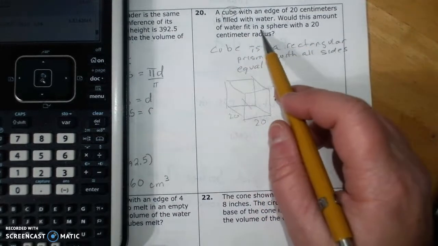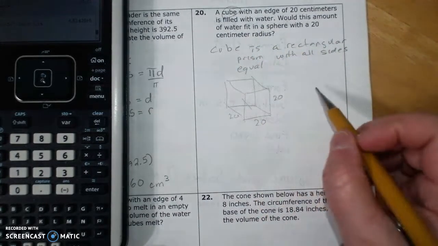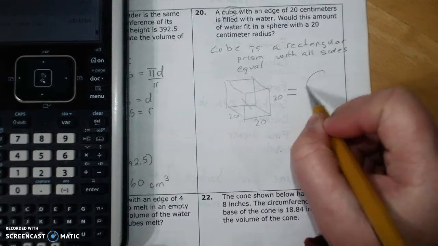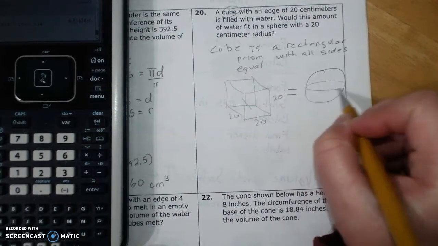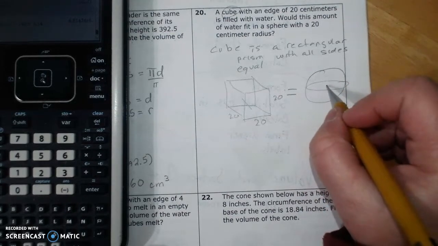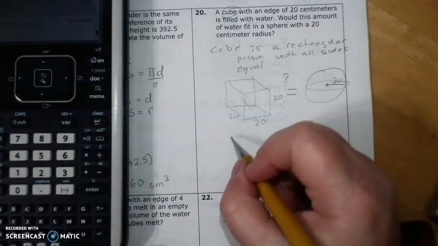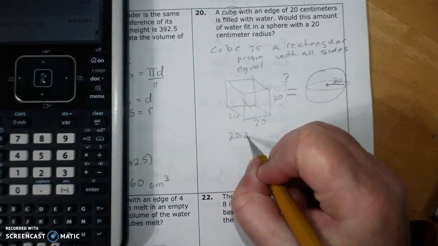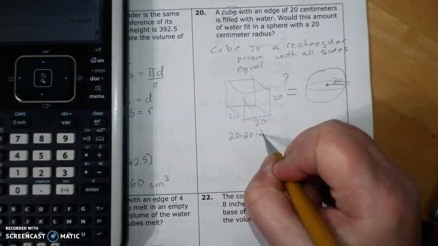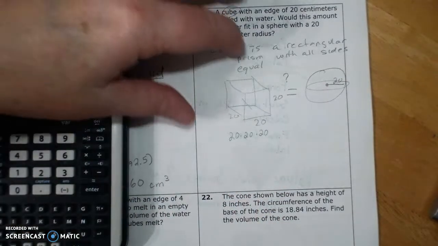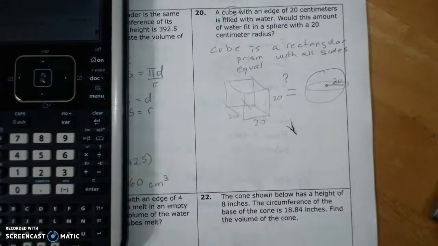Would this amount of water fit in a sphere with 20 centimeters of radius? So does that equal that? And that's a question mark. So this is 20 times 20 times 20 with, oh, wait, let's do the formula. Don't forget to do the formula.